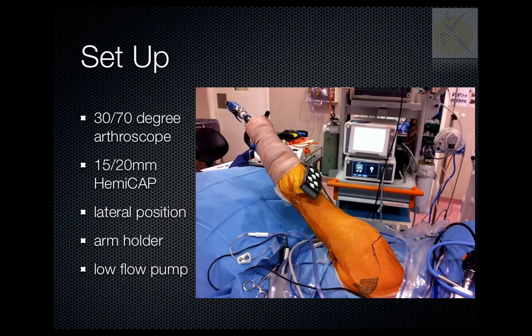Setup is obviously critical. Although we have not used the 70-degree arthroscope, we feel that this would be a good adjunct to this technique. We tend to prefer to use the lateral position, as the high anterior portal based on the glenoid is useful for looking down the line of the Hill-Sachs lesion. An arm holder with the ability to rotate the humerus is also essential, as is a low flow pump.